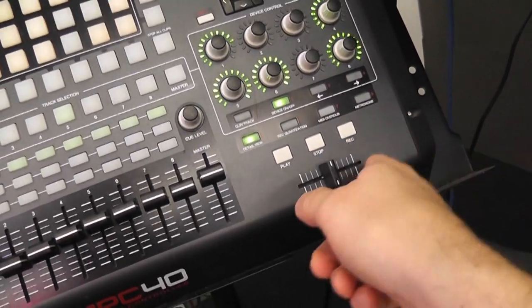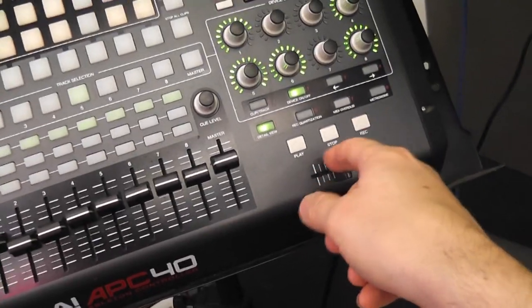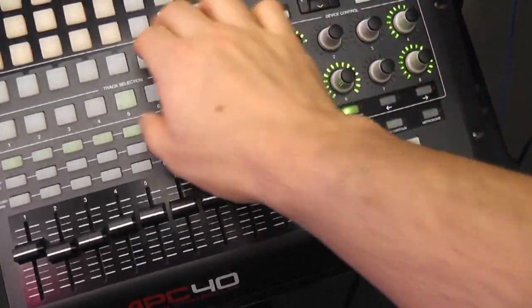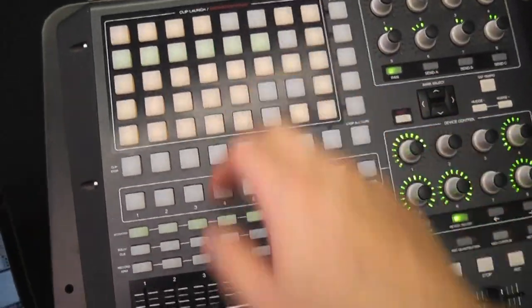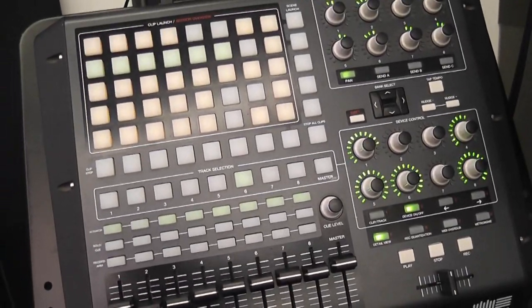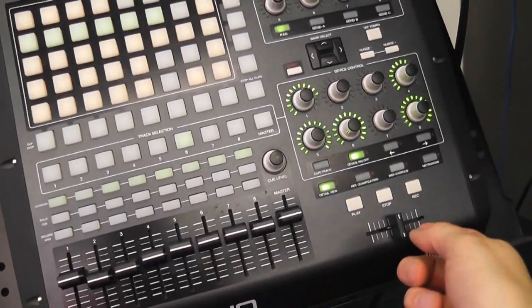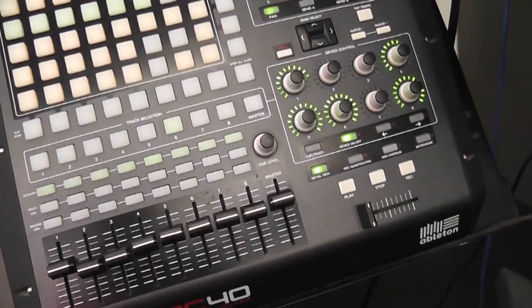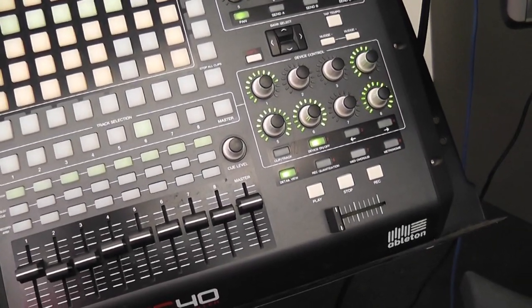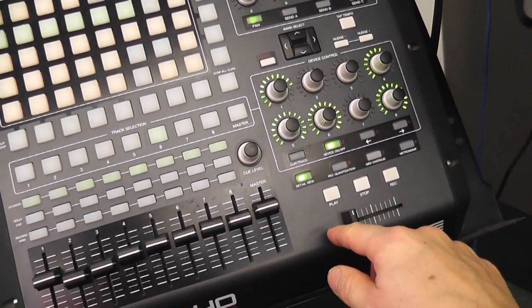Then down here, this is also worth mentioning. If I have a loop running like I just did, I can turn off the additional drums.